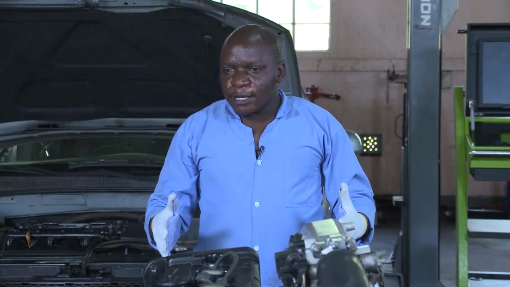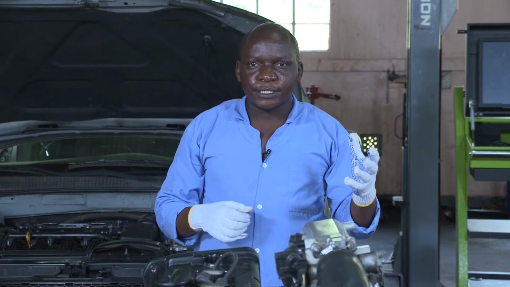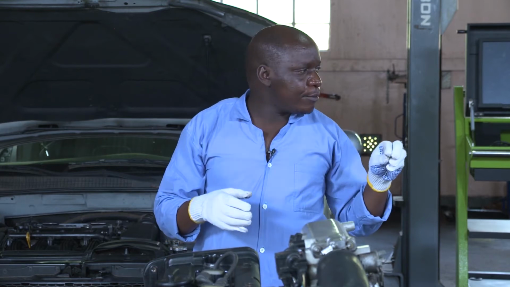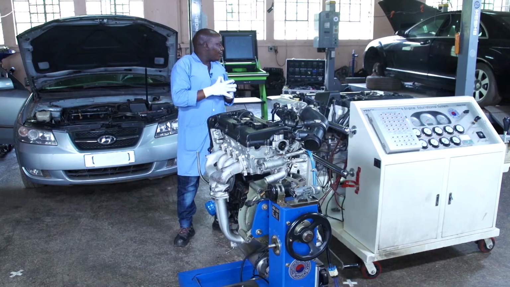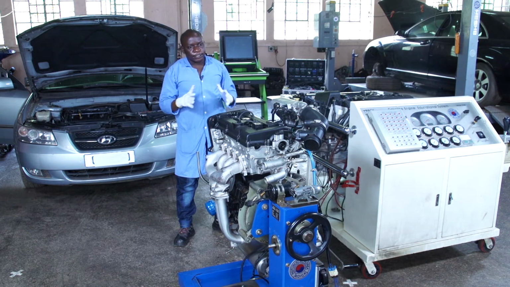If the driver is driving the car and that indicator light goes on or flashes, it means there is a problem in the system. For the engine management, its indicator light is check engine.